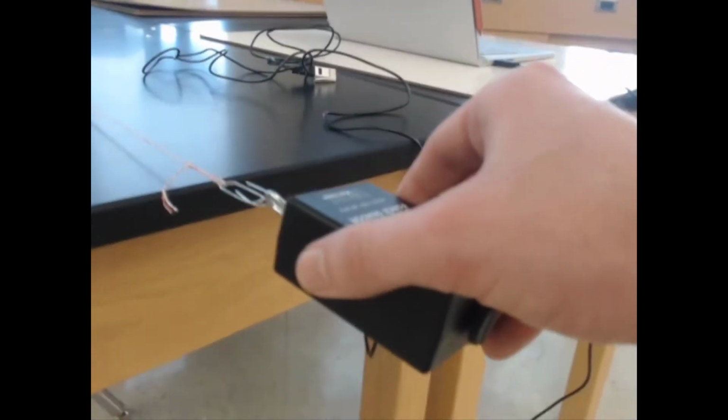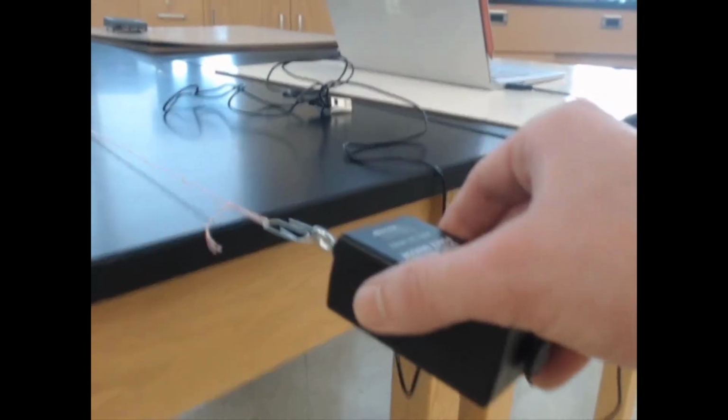So I have my string going down the length of the table, so I'll be able to easily pull directly horizontally on our block without worrying about pulling at an angle or having any friction between my sensor and the table.